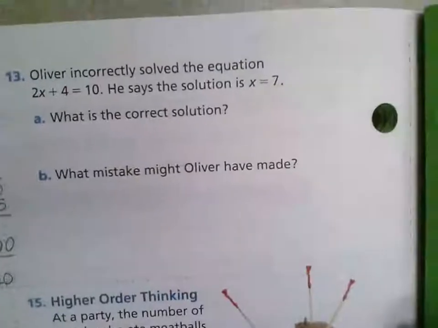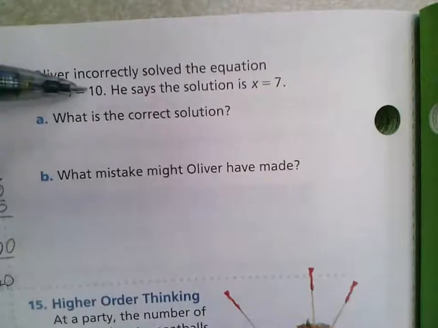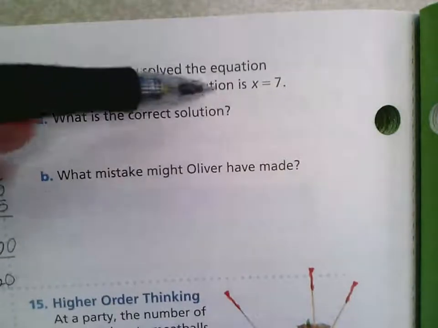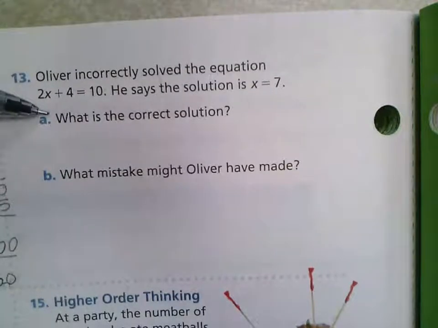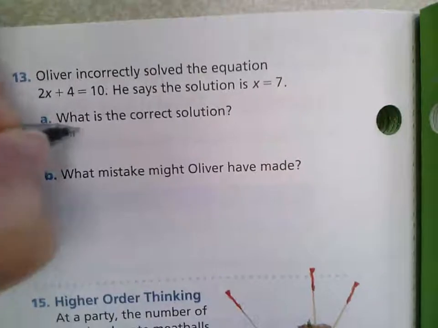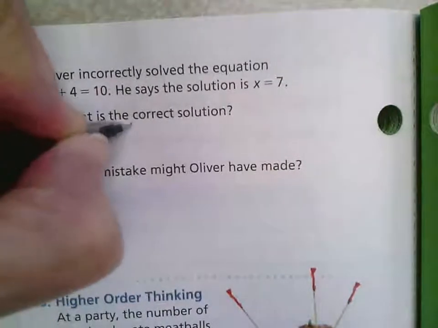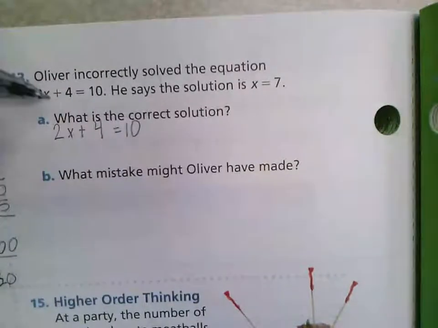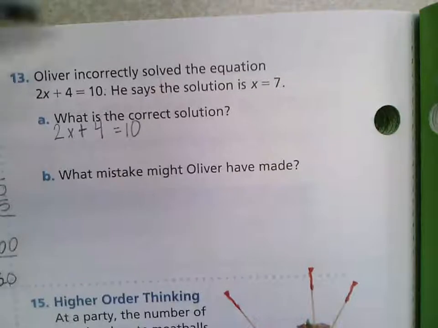Number 12. Oliver incorrectly solved the equation 2x plus 4 equals 10. He says the solution is x equals 7. What is the correct solution? So this one is just simply out there for us, and we get to solve it. There's no decimals, there's no fractions. It's just a straightforward 2-step process.